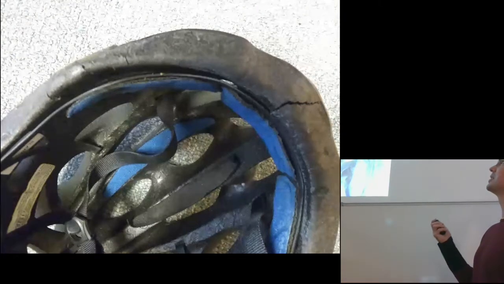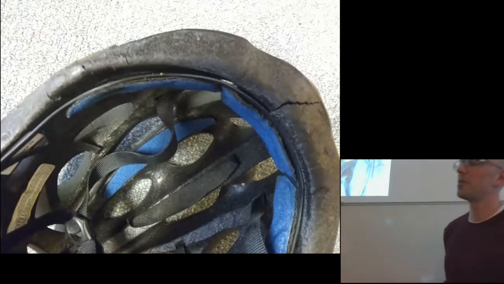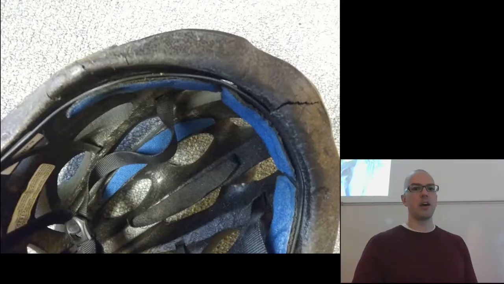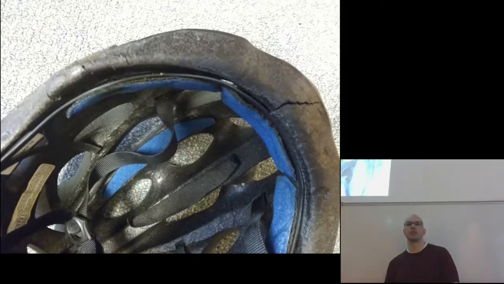And as you can see, my helmet is actually massively cracked in a number of areas where it took the brunt of the impact. The reason I'm mentioning this is because I've seen so many articles after this incident. I've been investigating getting a new helmet, and I have looked at so many articles where people say they never wear helmets when they're cycling. What's a helmet going to do anyway?